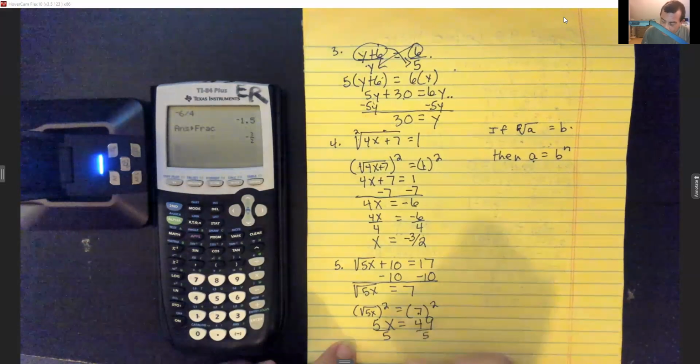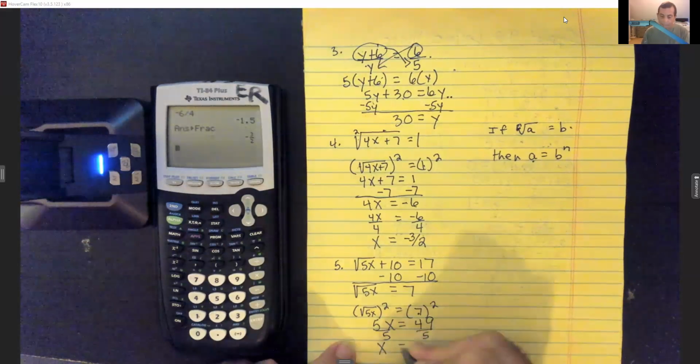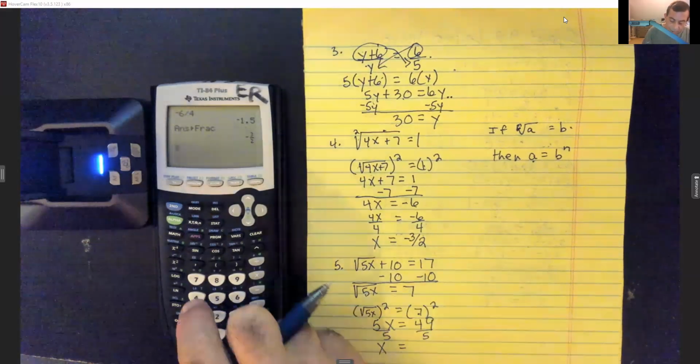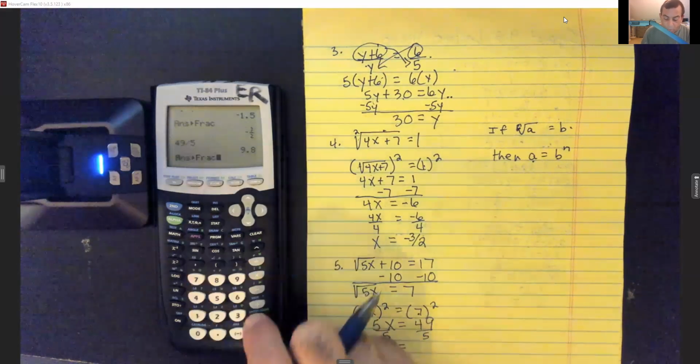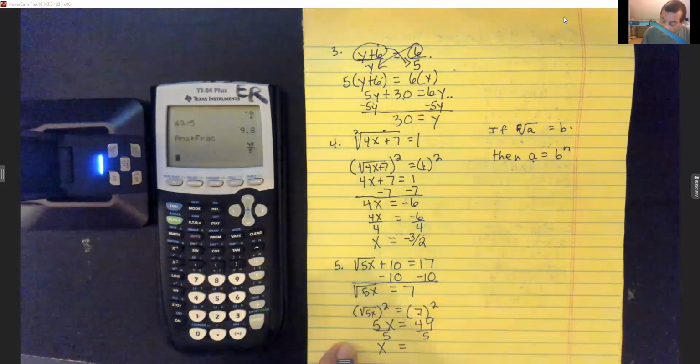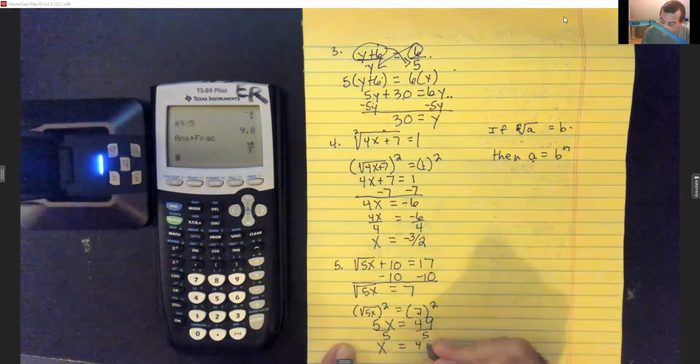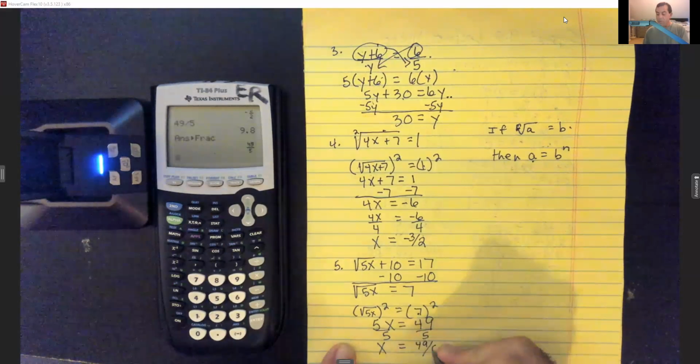So I get x equals 49 divided by 5. If you try to reduce it in the calculator, it's going to give you a decimal. Hit math, enter twice. Notice it gave me 49 over 5, which means that answer will not reduce.